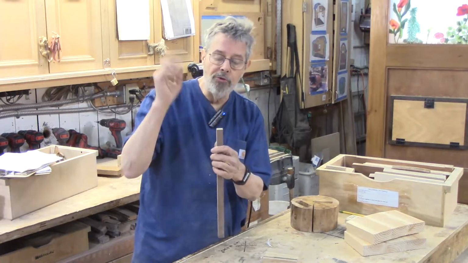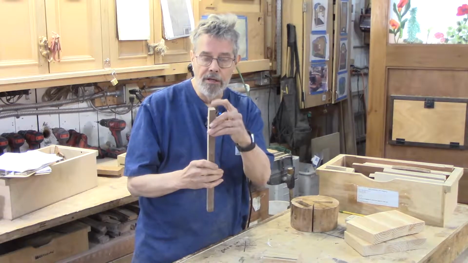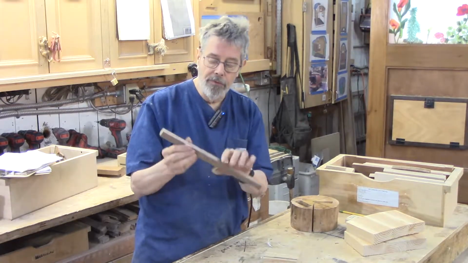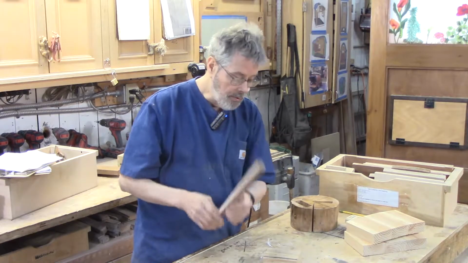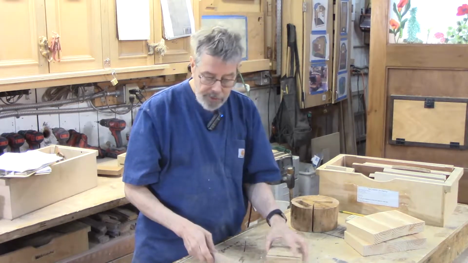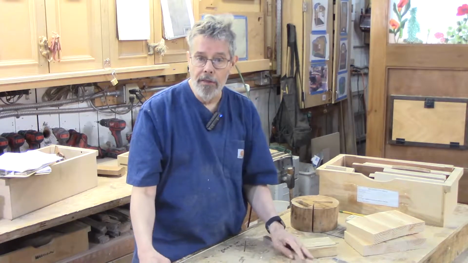Moisture is going to come shooting out of the end at least 10 times the rate of the moisture coming out further in, out of the sides. What's going to happen? That thing is going to shrink on the end.